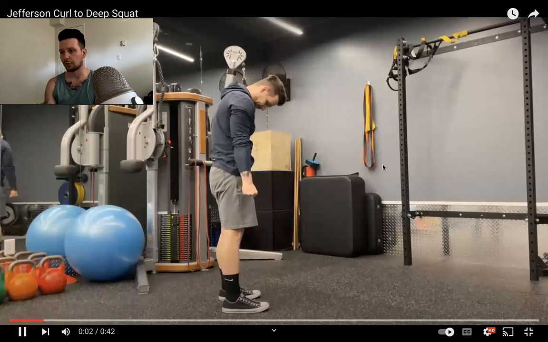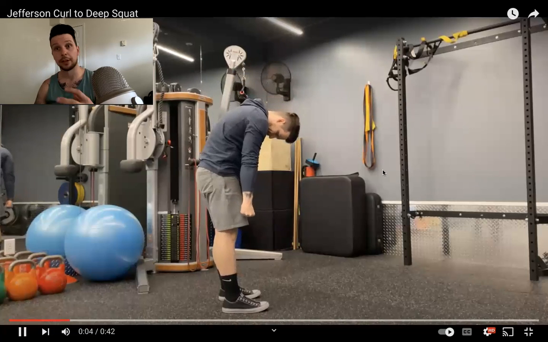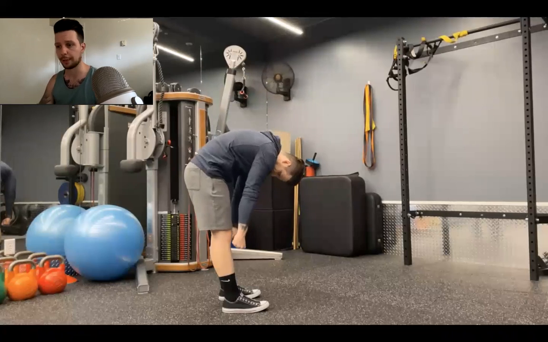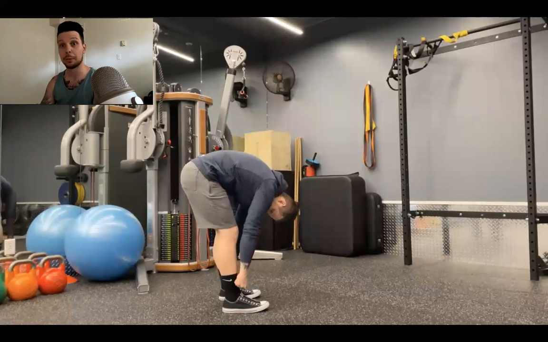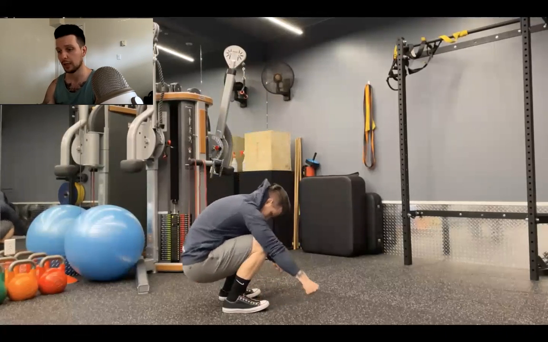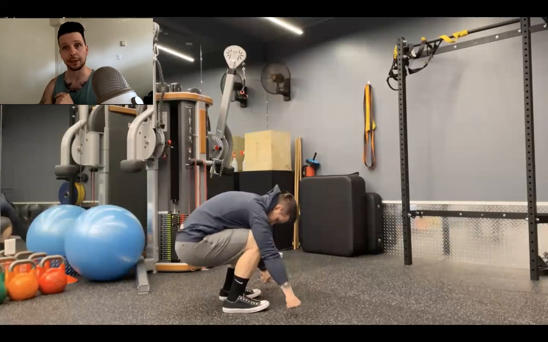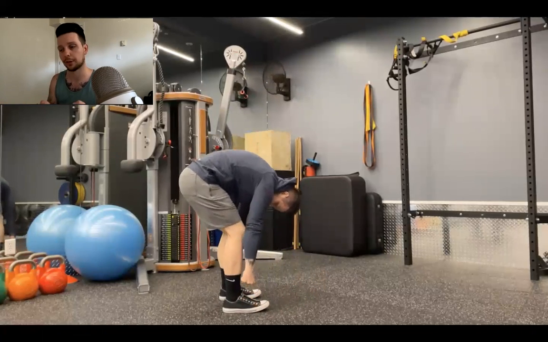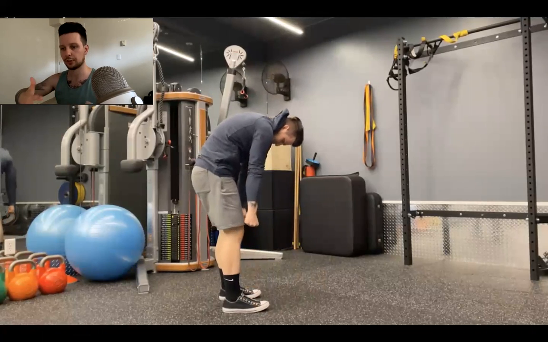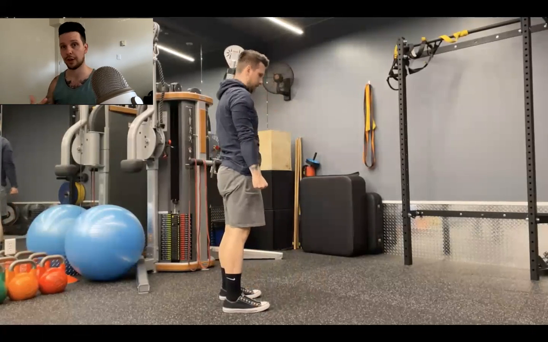This is how I kind of look at it. If I spent enough time with someone in a kin stretch setting and I've taught them how to segment their spine very well, then I would progress them to something like this. But I haven't had that opportunity yet, because I've just started making these adaptations myself.